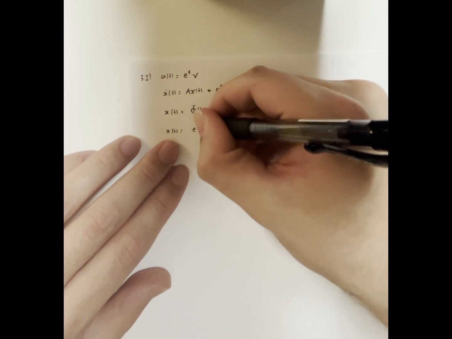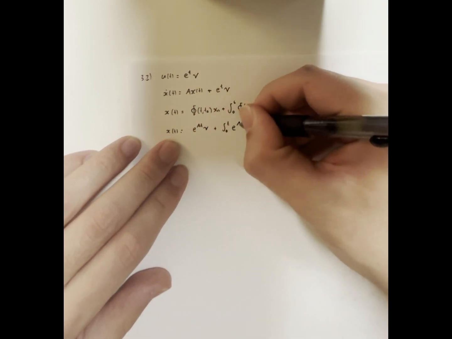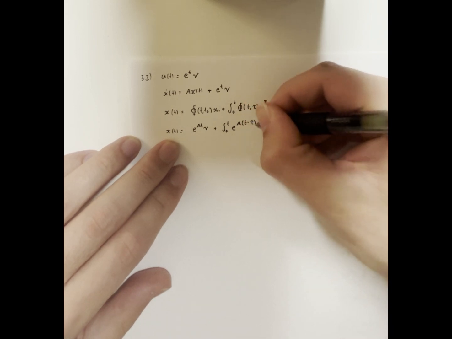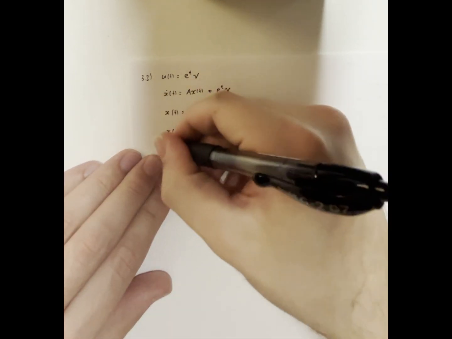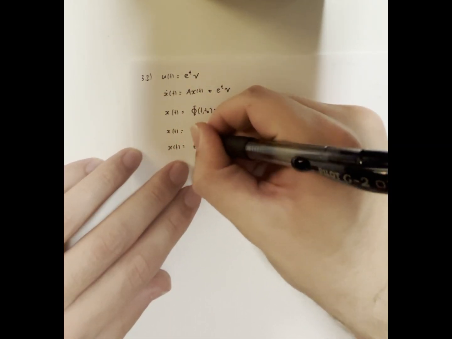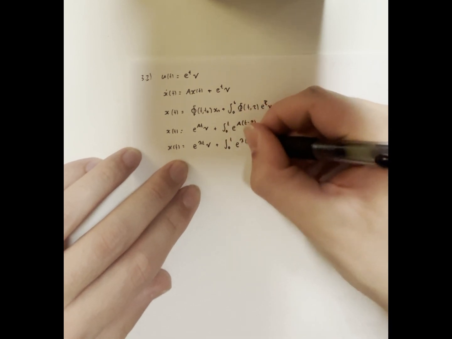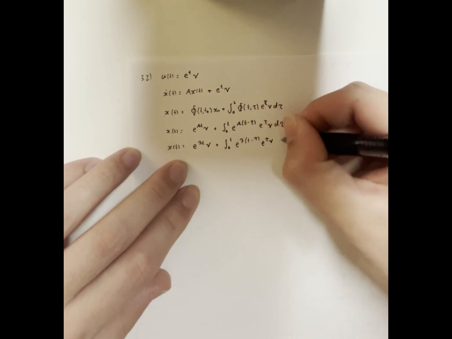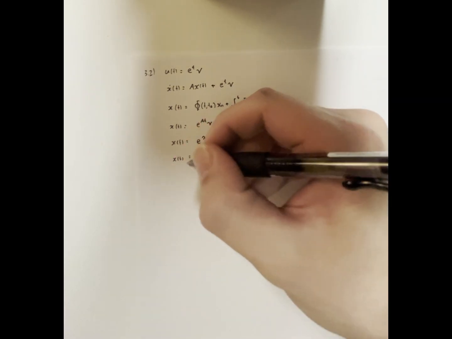Plugging in our state transition matrix, which is e to the power of At, we get the following expression. Because from 3.1 we realize that we can replace e to the power of At with e to the power of lambda t, a scalar function of time multiplied by v, we get the following expression.